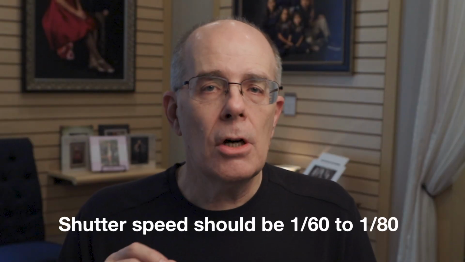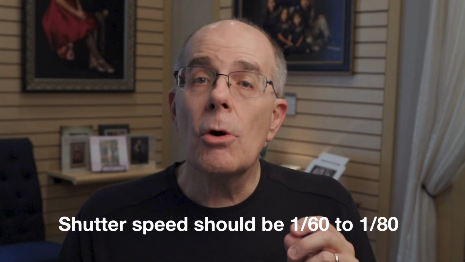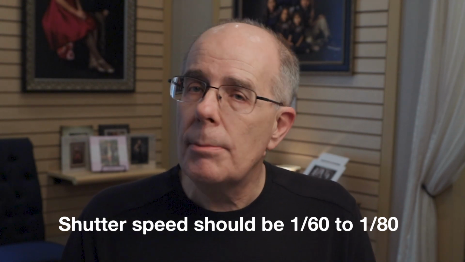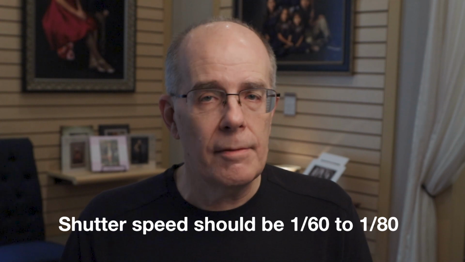Whatever your background exposure is, work with your ISO and/or f-stop so that the shutter speed can be somewhere between 1/60th and 1/80th of a second. I'm going to explain why in just a second, but this is very important. Now, once you get this exposure, if you look through your viewfinder, you're going to find that the subject is somewhat in shadow. Perfect. That's exactly how we want this to be before we add flash. If your subject's perfectly exposed, go ahead and shoot it. You're done.